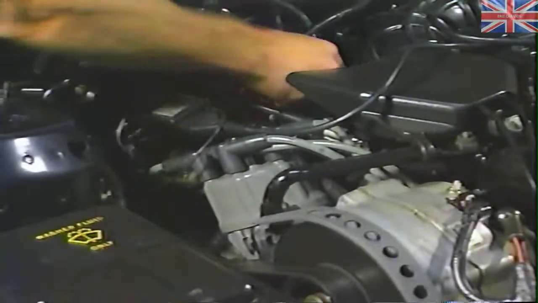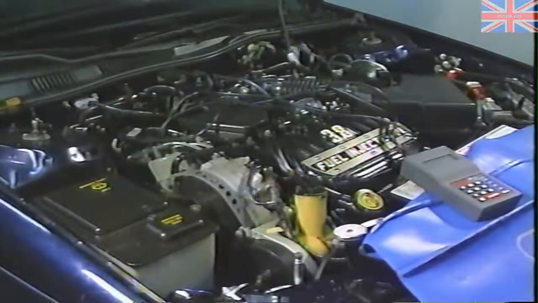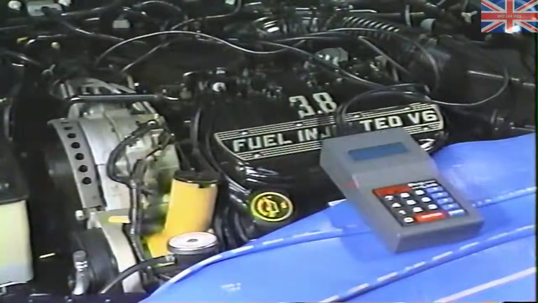Timing is as specified. Reinstall the computed timing plug. Let's not give up. We have not yet located the source of the problem. Next, we will do an engine running self-test.